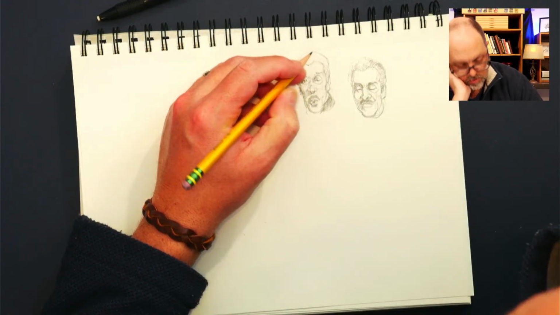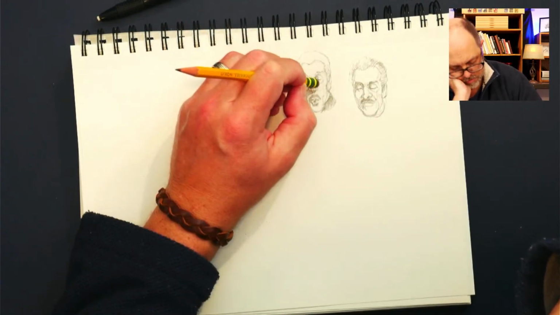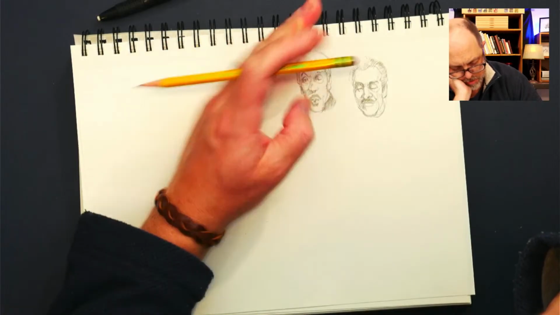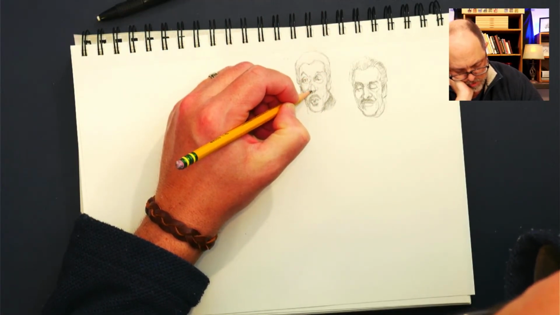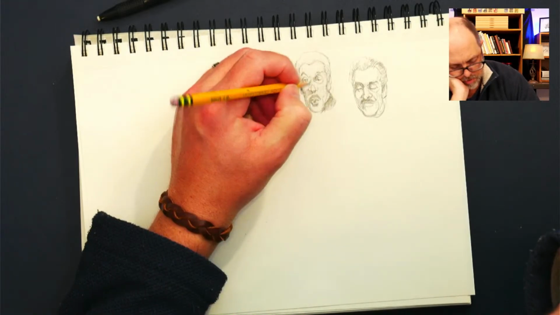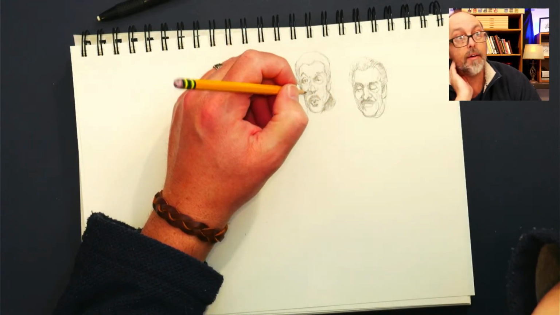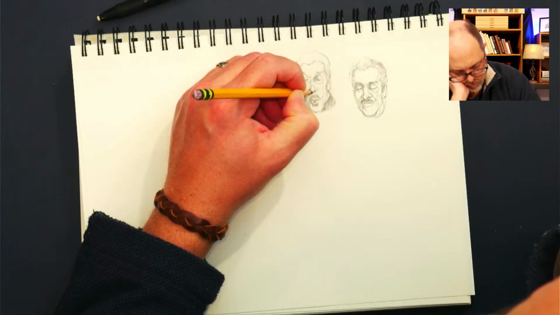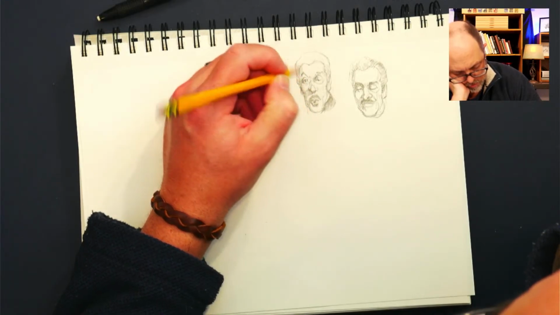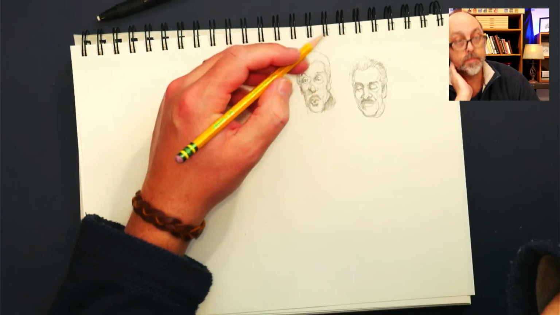And this guy's nose is not nearly this big, or this boxy, I should say. He has a big nose, but it's more of that kind of shape, not so boxy. So try to improve upon that if at all possible.